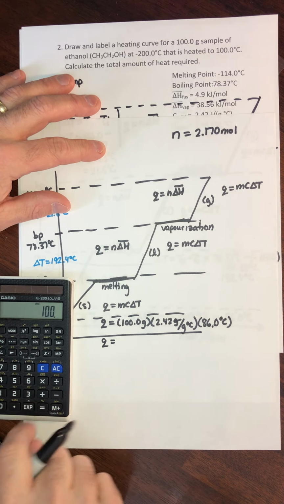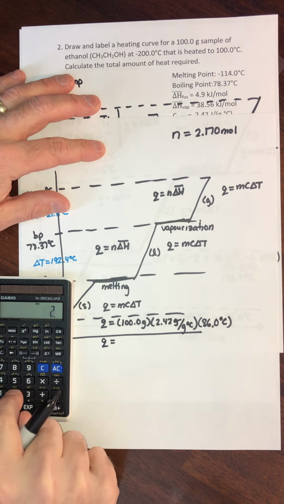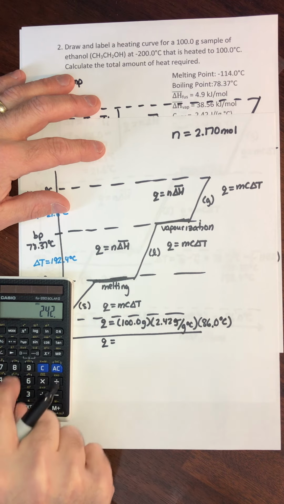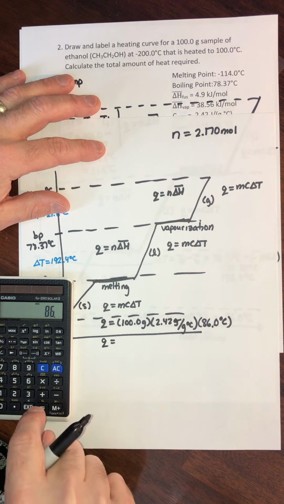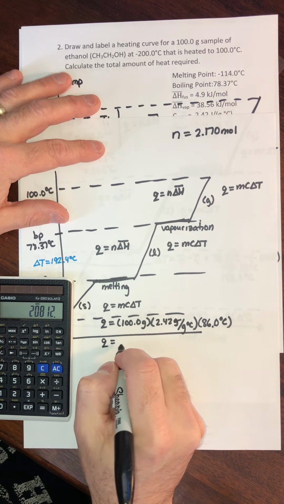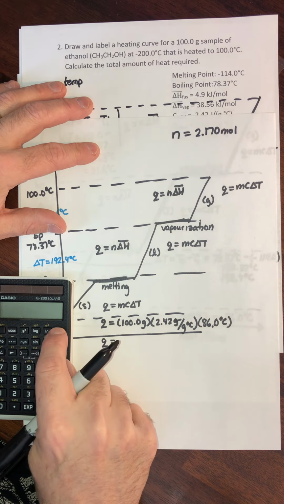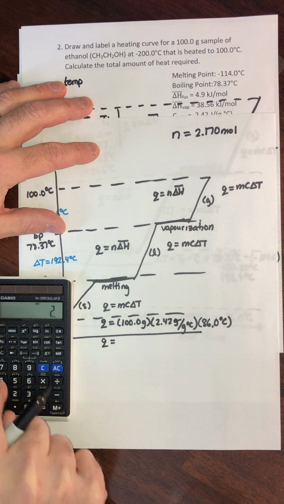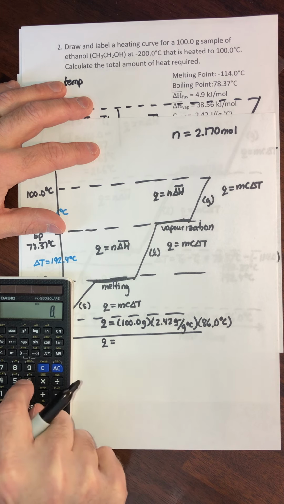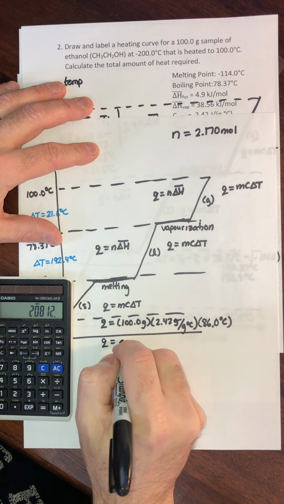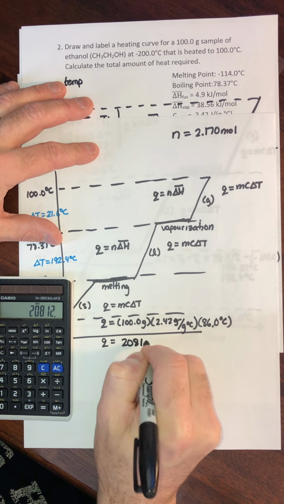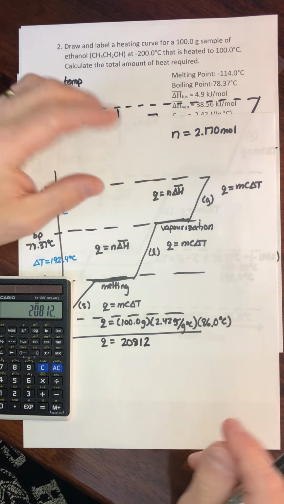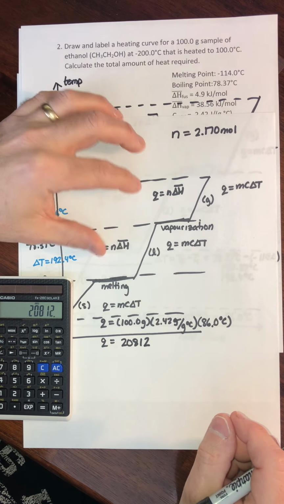I've got 100 grams times 2.42 joules per gram degree Celsius times 86.0. That gives me, ooh, that's a big number. I should probably try that again. 100 times 2.42 times 86. It is a big number. Sometimes when I get big numbers like that, I'm afraid I made a calculation error. I put my decimal place in the wrong place, so I do like to check.